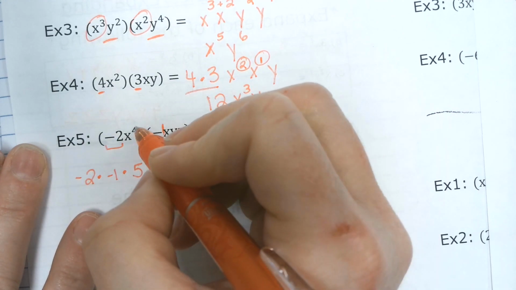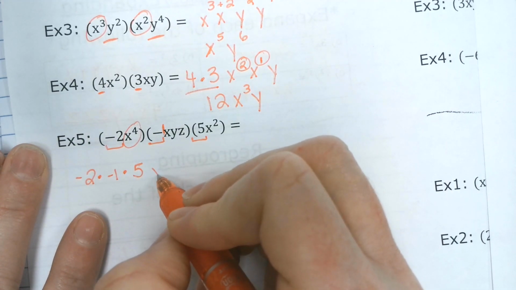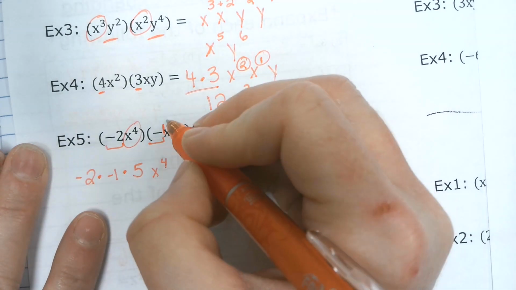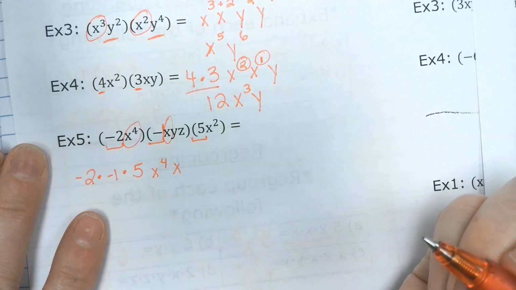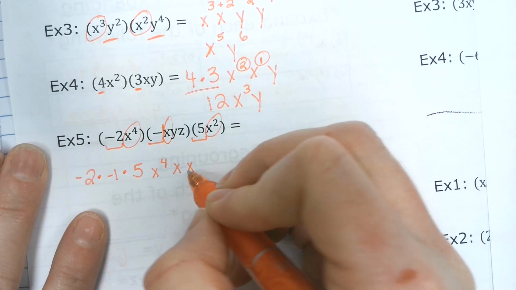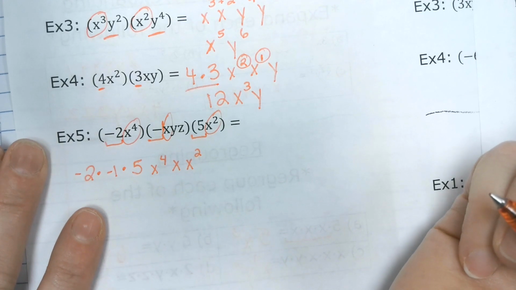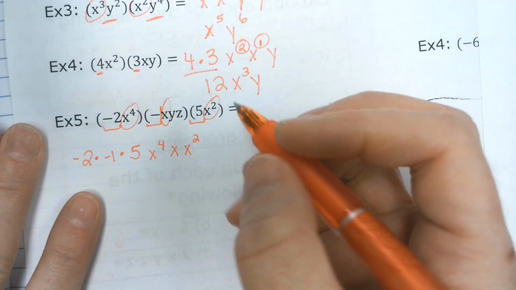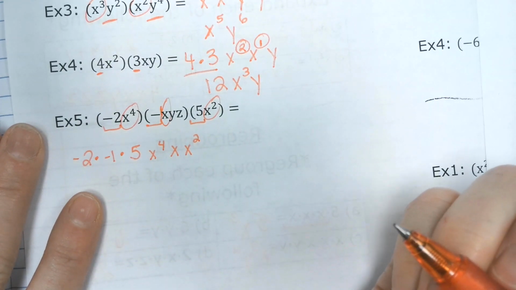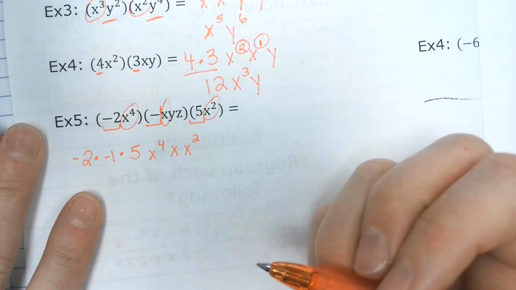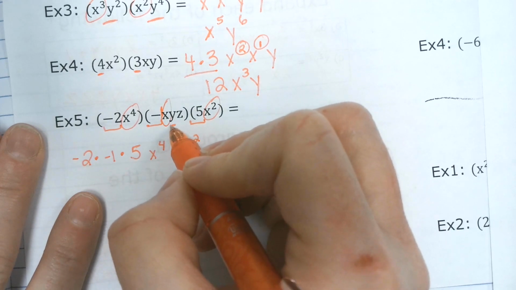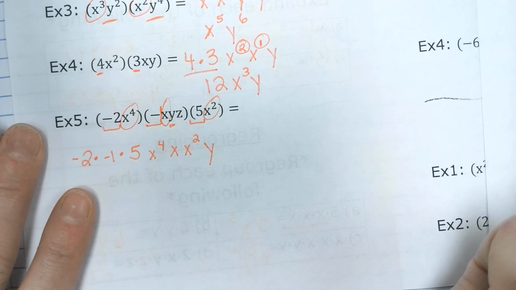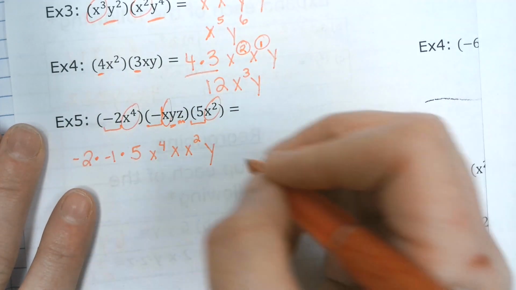Now let's do x's. So we have x to the 4th power. We have just an x. And we have an x squared. And I like to circle them or cross them out as I go just so I can make sure that I do all of them. So now we have a y. And there are no other y's, so I just have one y. And then I have a z.